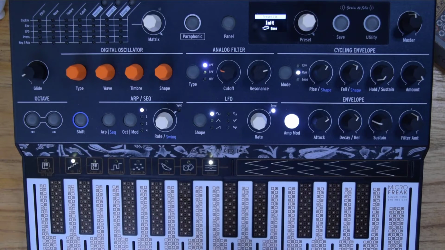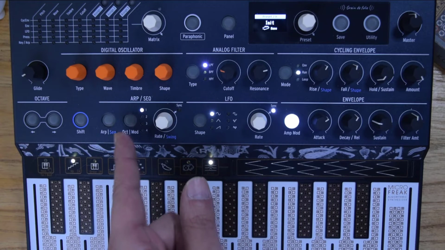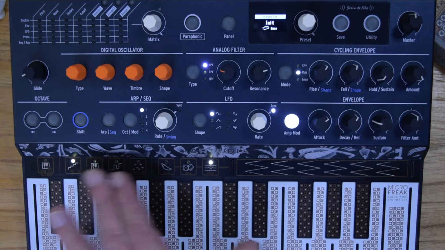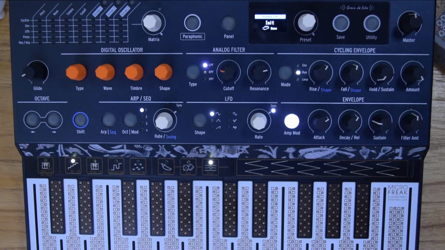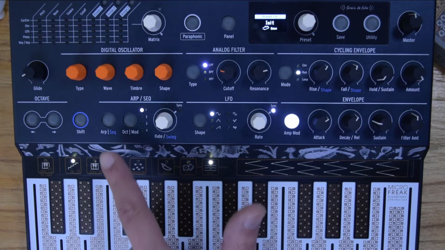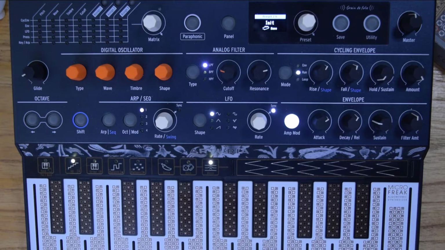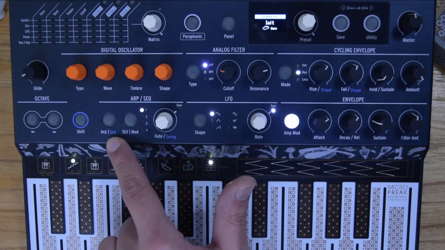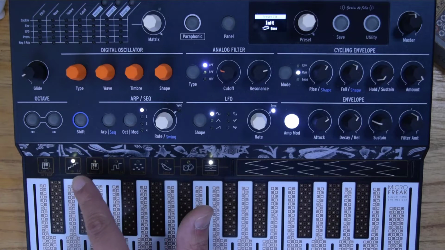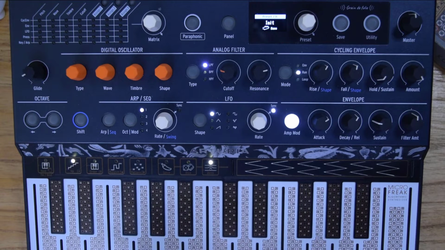Now the buttons that we have right here are very relevant to what we are going to be doing. All of them have a secondary function, or maybe a function depending on where we are. So if you're on ARP, maybe the first thing going up is going to be what it's going to be doing. But if we work in a sequencer, this one is going to be the A and this one is going to be the B. So they have different functions depending on where we are standing.